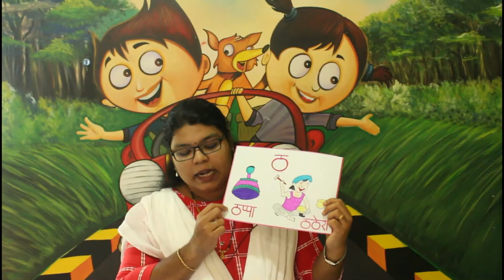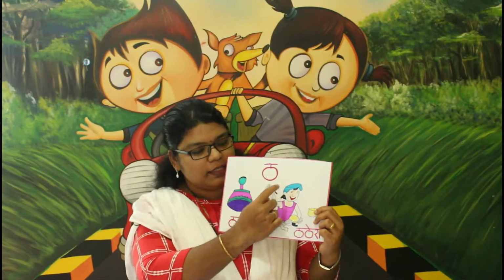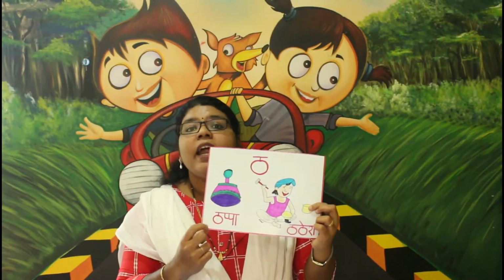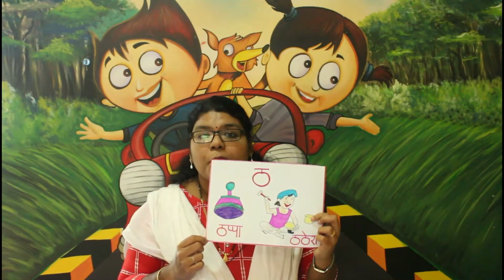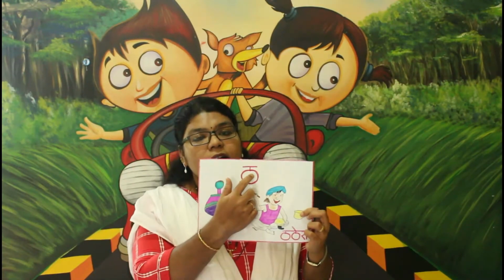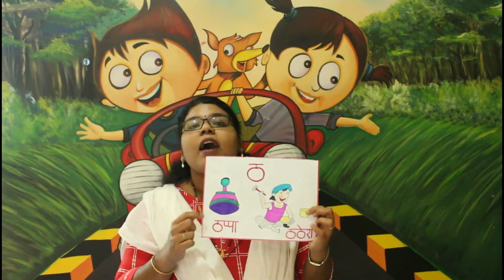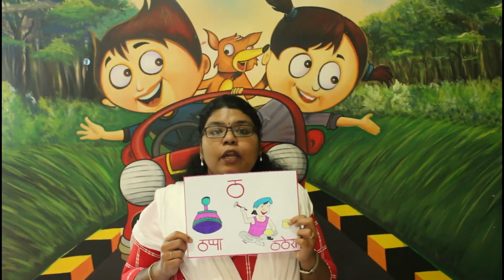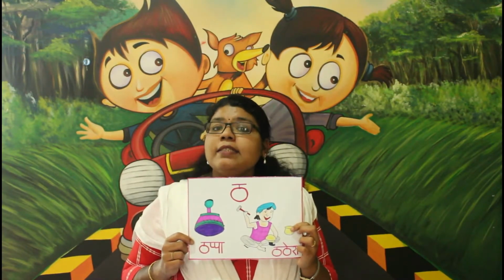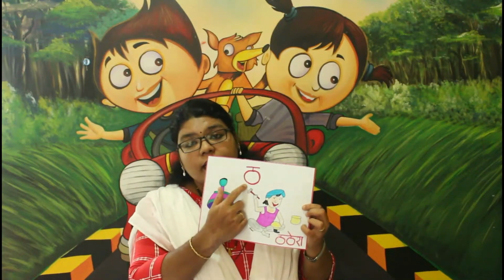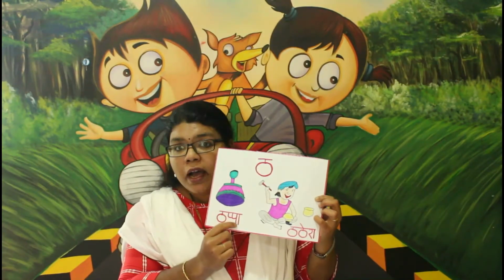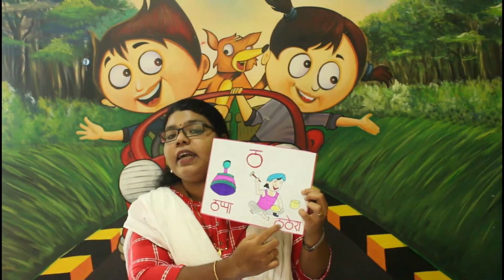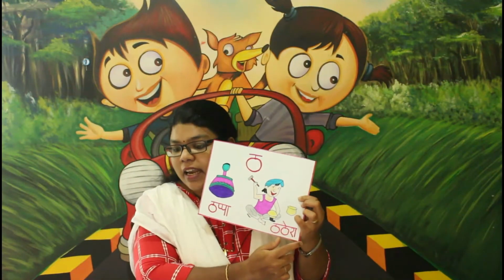Tha से ठप्पा, ठ से ठठेरा. ठप्पा means stamp, ठठेरा means coppersmith, a person who repairs utensils. ठ से ठप्पा, repeat. ठ से ठठेरा.